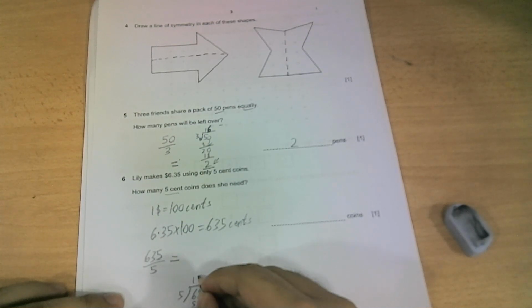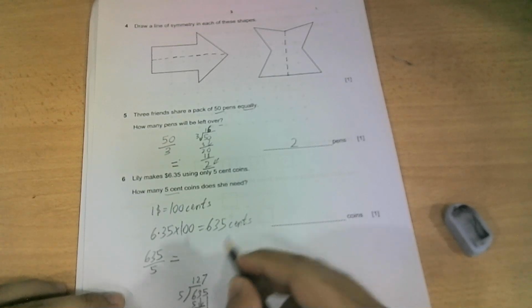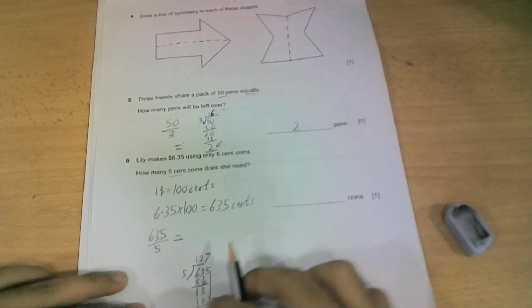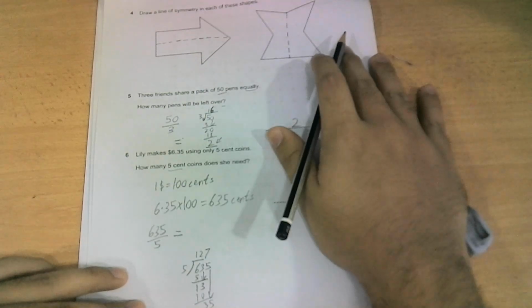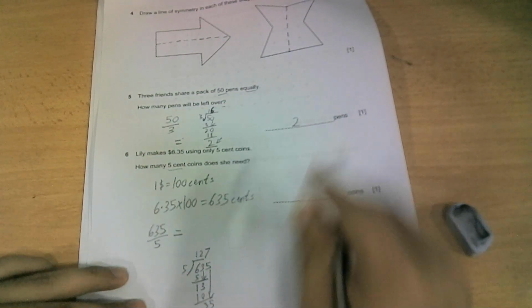Let's do the division. 635: 5 times 1 is 5, here we have 1, and then we get 13. 5 times 2 is 10, we get 35. 5 times 7 is 35 as well.